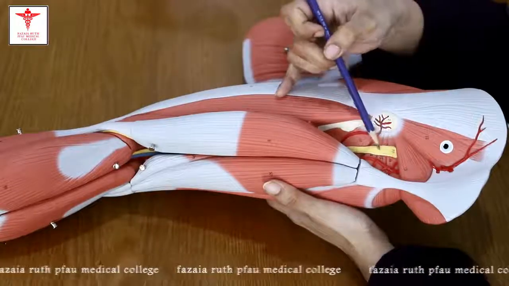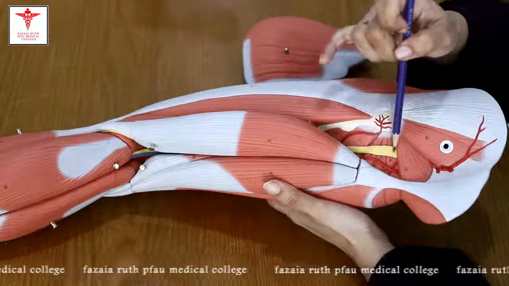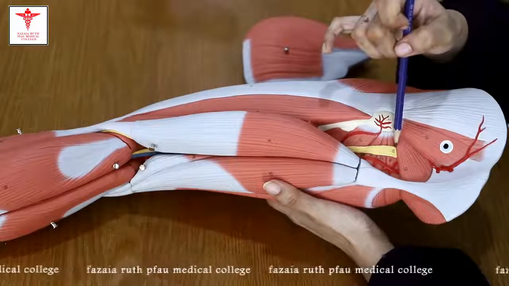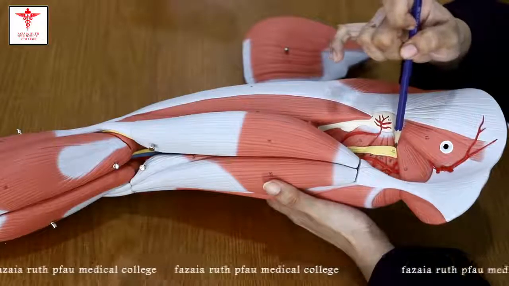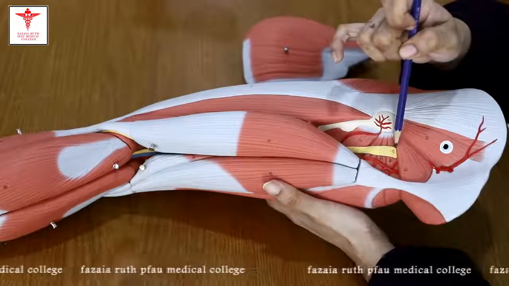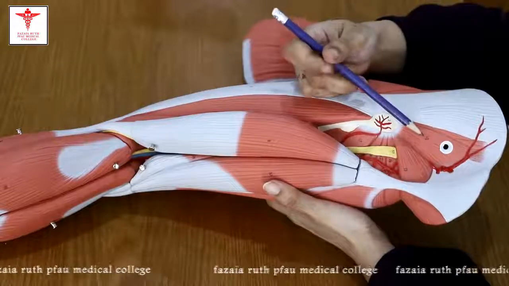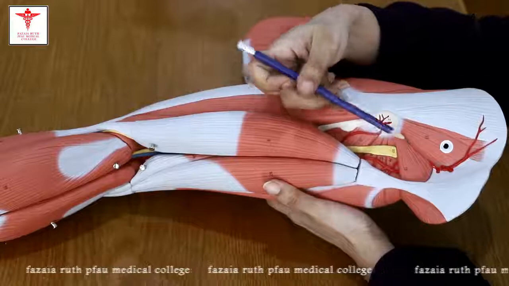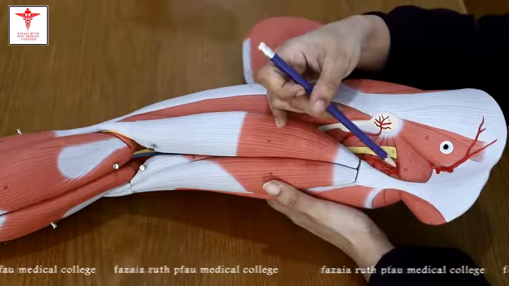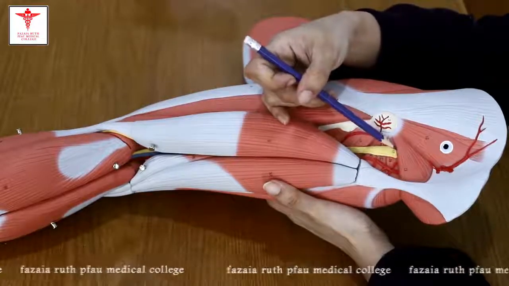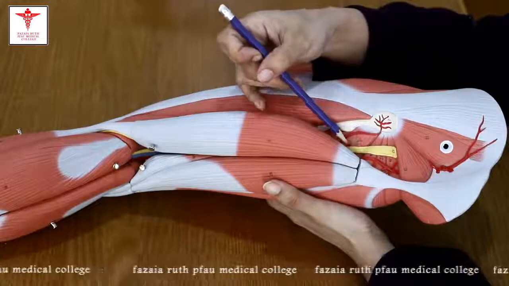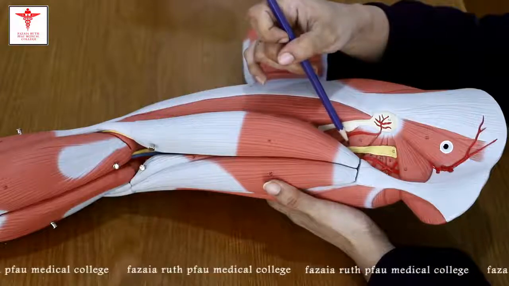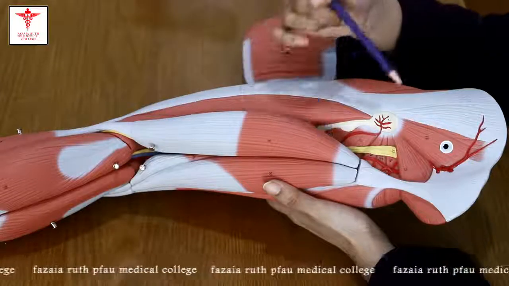Now, this is the important and the largest nerve of the lower limb, known as the sciatic nerve, arising from the lumbosacral plexus. It leaves the pelvis through the greater sciatic foramen and it enters into the gluteal region. Then it leaves the gluteal region inferior to the piriformis muscle, enters into the lower limb posteriorly, and it moves in the inferior lateral direction.